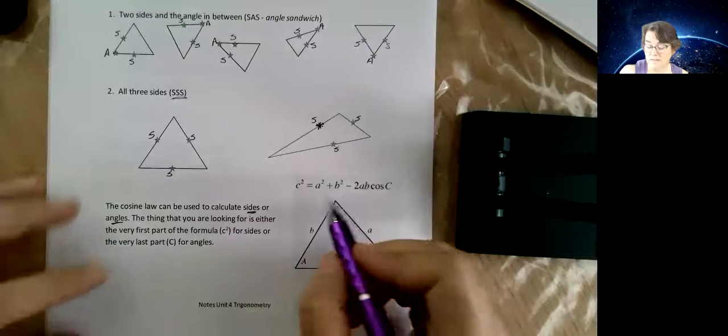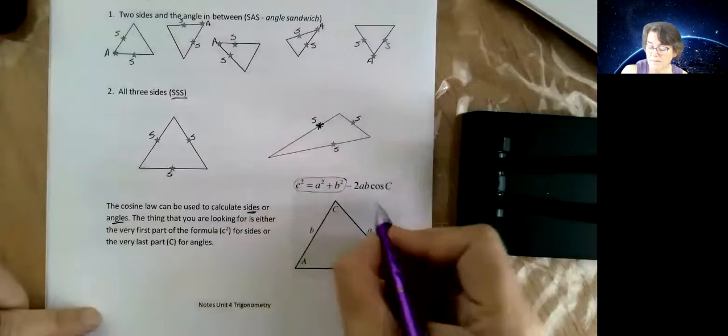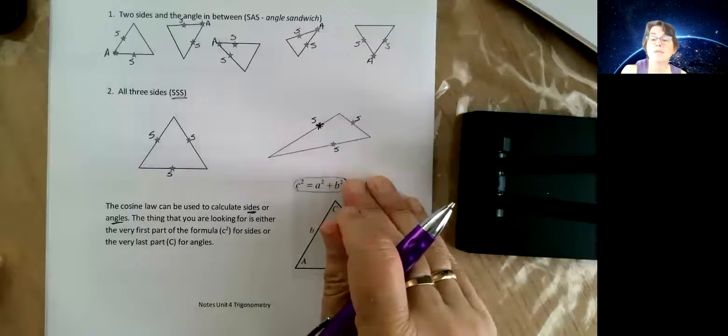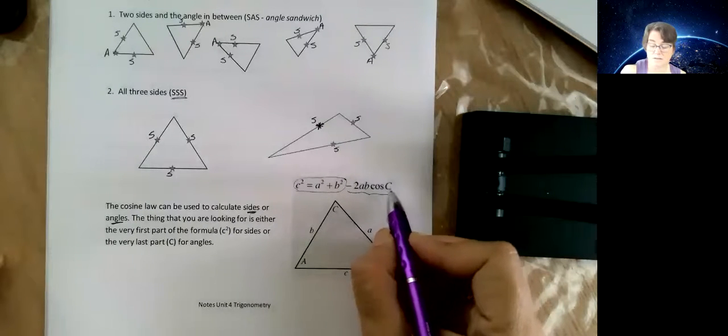One thing that I always find cool is this looks an awful lot like Pythagorean's theorem. I was thinking this little bit at the end here is the adjustment because it's not a 90-degree triangle. If it is a 90-degree triangle, you don't have to worry about that, because the cosine of 90 is actually 0, so this back part all disappears. But back to what the question is telling you.